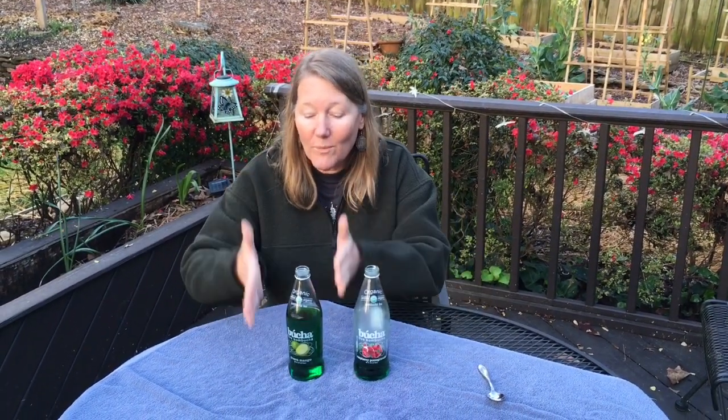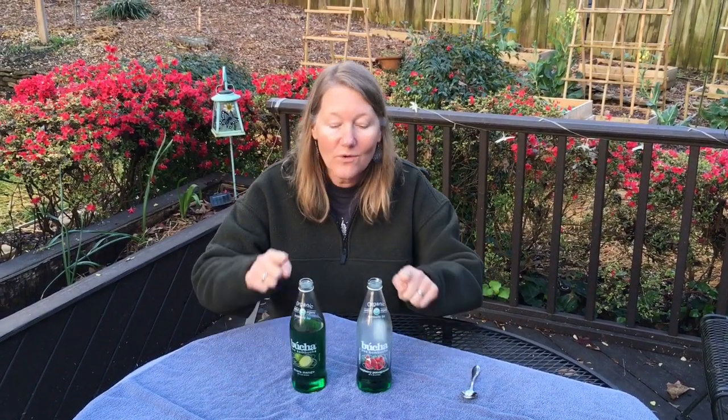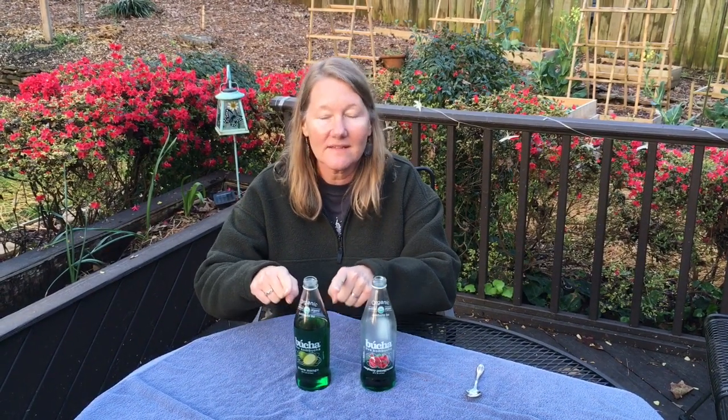The answer is, in the first scenario, the whole bottle along with the liquid was vibrating when I tapped it with the spoon. In the second scenario, only the column of air was being vibrated. So this one has a smaller amount of air and this one has a larger amount of air, so therefore it's going to have a lower pitch.